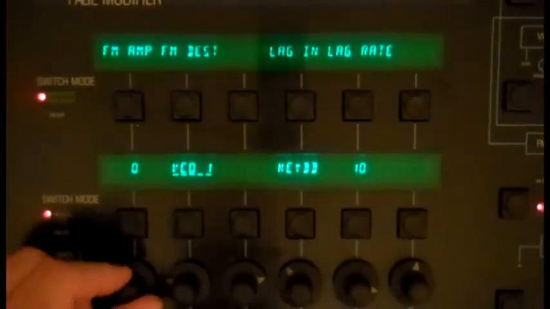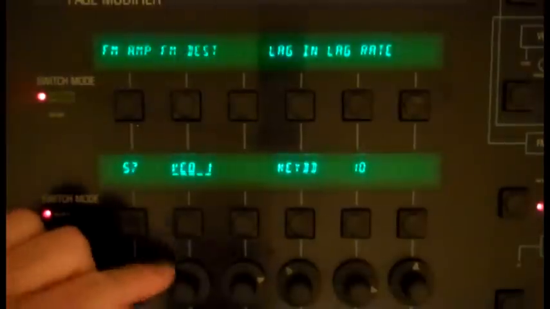FM is frequency modulation, and there are two types on the Matrix-12. The first type of FM on the Matrix-12 is the oscillator FM, or modulating the frequency of VCO1, the carrier, by VCO2, the modulator.